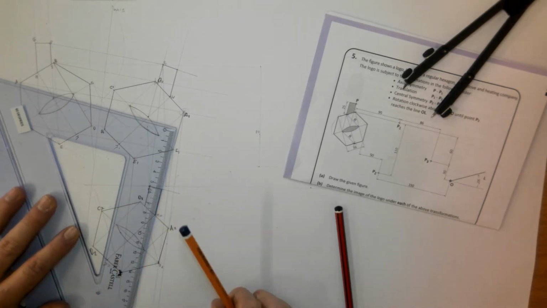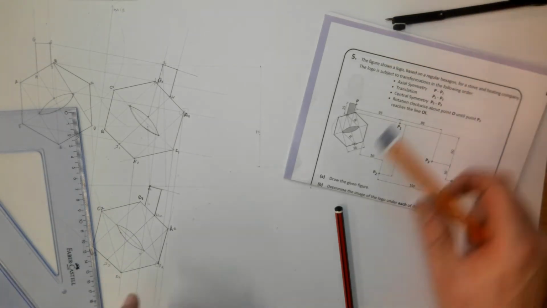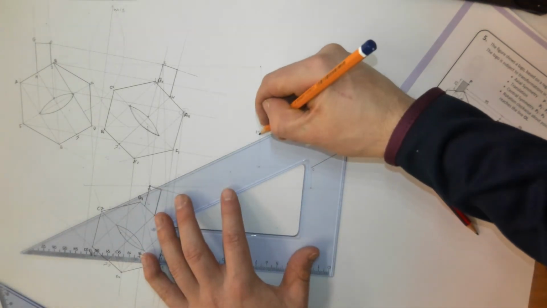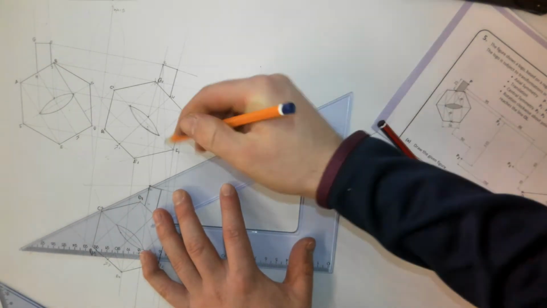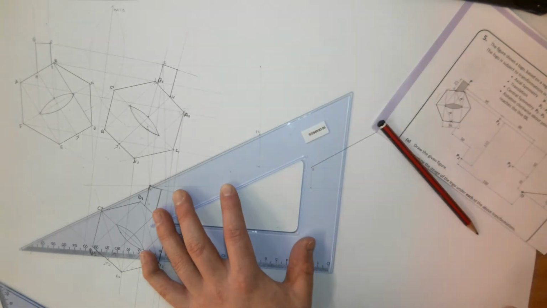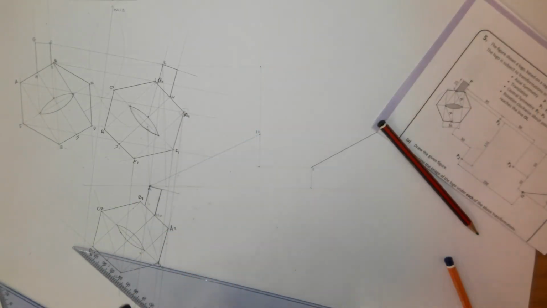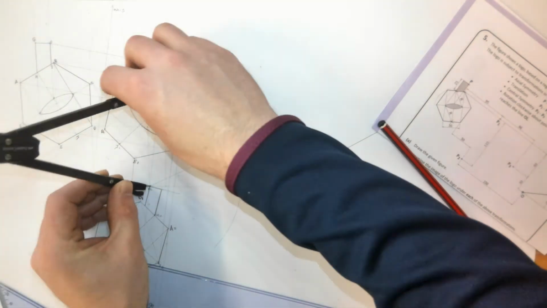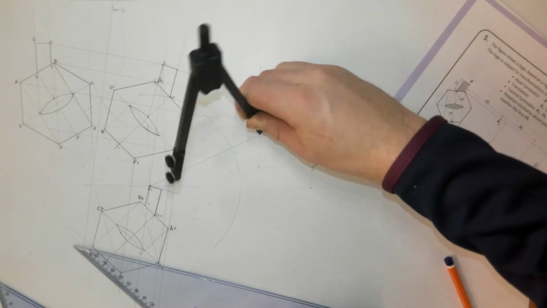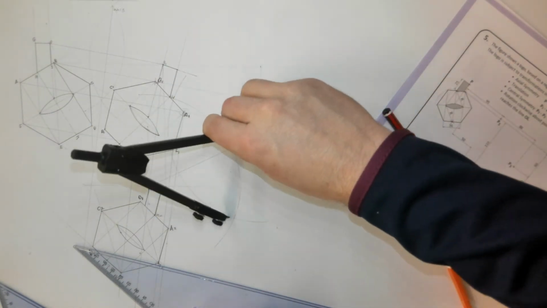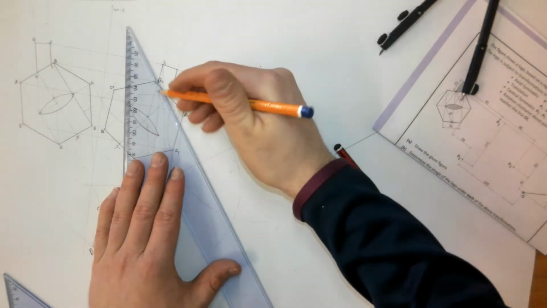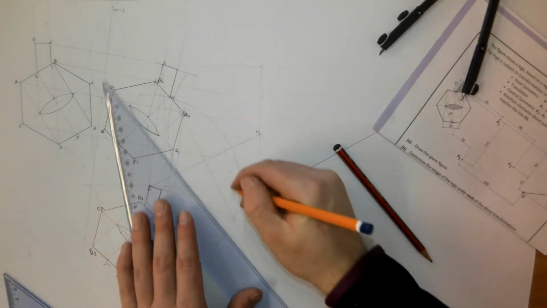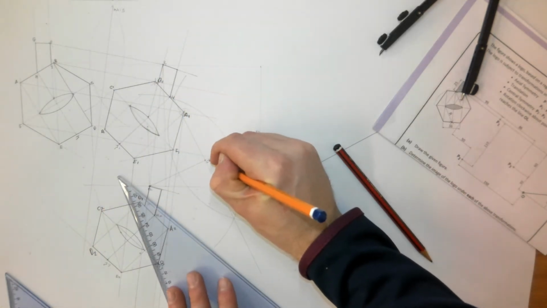Right, that's it. Now, P2 to P3 is central symmetry. So I'm going to join P2 to P3. When I join P2 to P3, I need to find the center point of symmetry. So I'm going to take my compass, bisect the line between P2 and P3, and I'm only going to transfer the relevant number of points. There's the center point of symmetry.